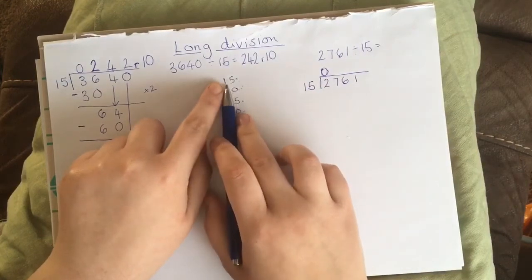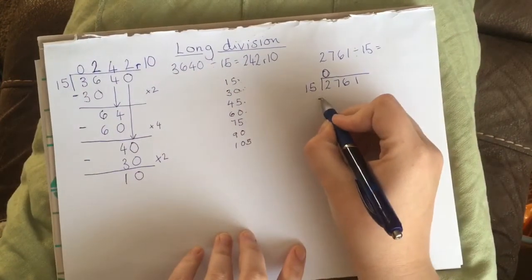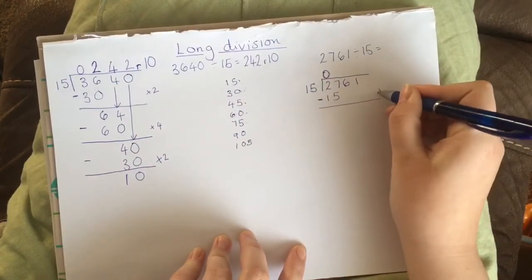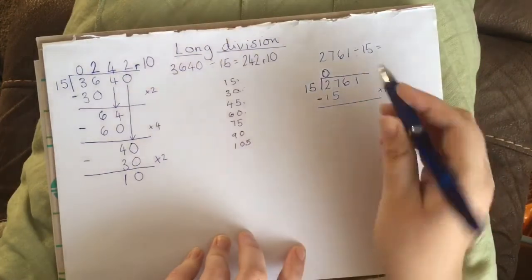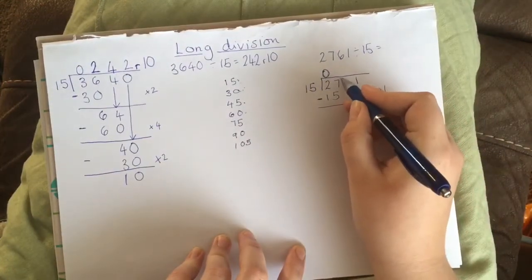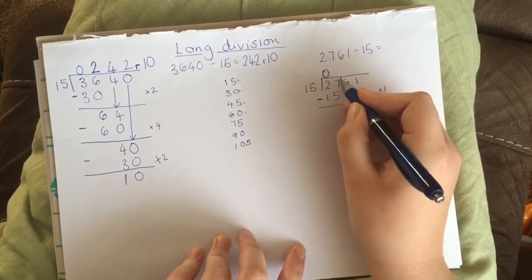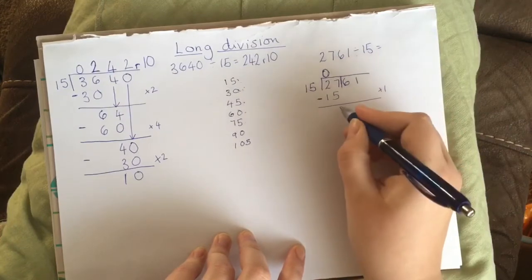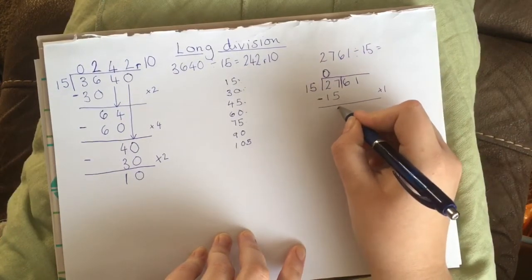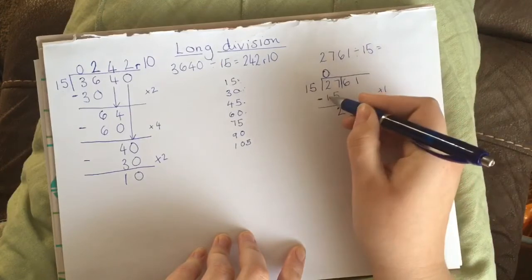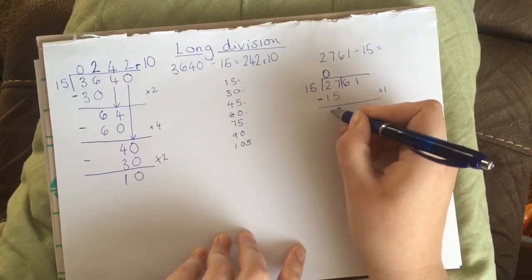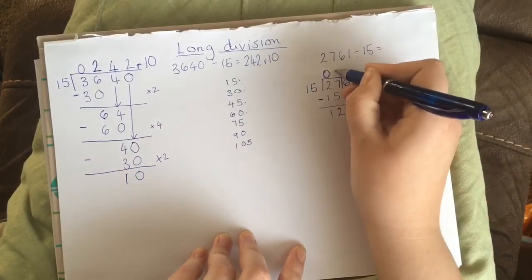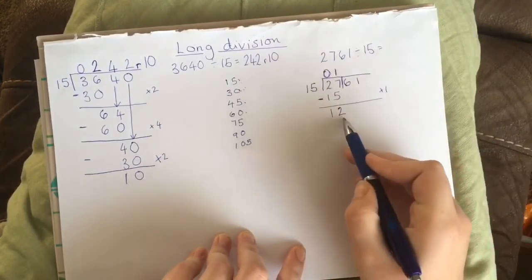So first things first, we're going to start with 15. So I'm going to take away 15. Okay, so that was one lot of 15 in there. So 27, remember you're not even looking at these numbers yet. You can just draw a line there if it helps. Not looking at them yet. So 27 take away 15. 7 take away 5 is 2. 2 take away 1 is 1. And I did one lot of 15, so that goes there. And that leaves me with 12.